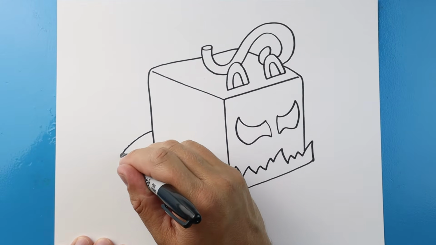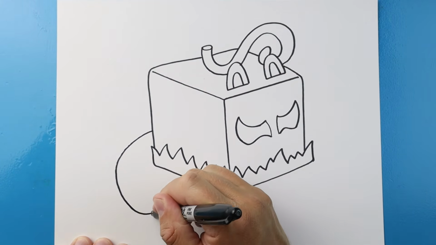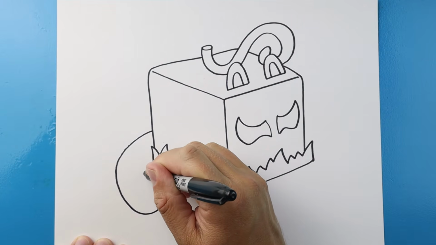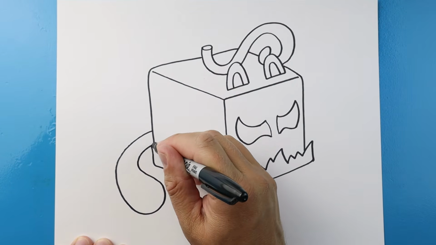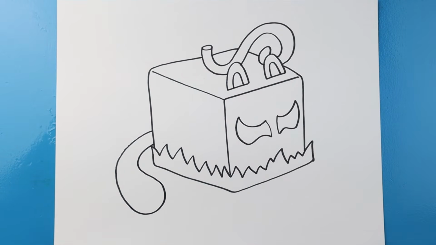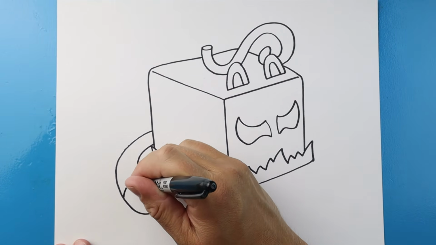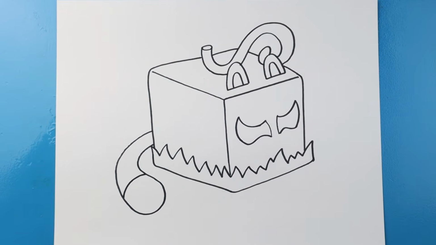Next, starting here, I'm going to bring this line around, and we're going to curve it back and come right to here for the tail. Then we're just going to put a little curve at the end.